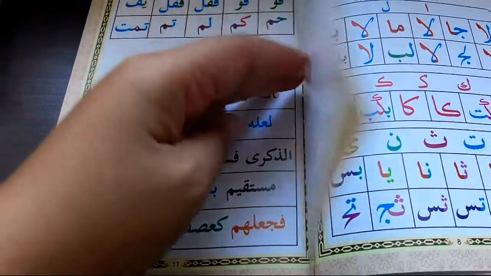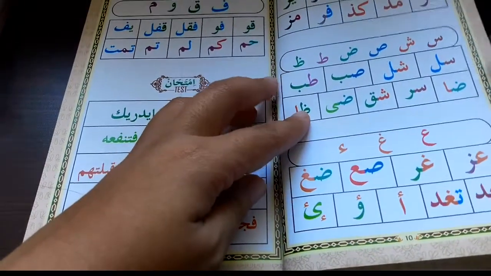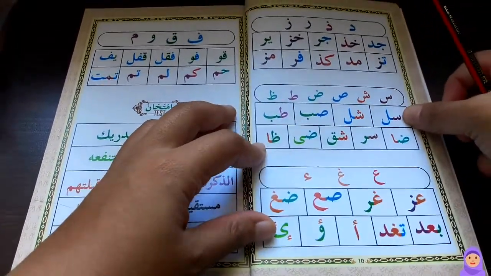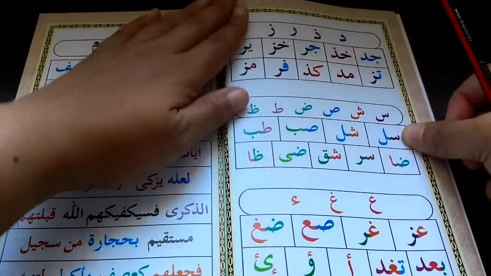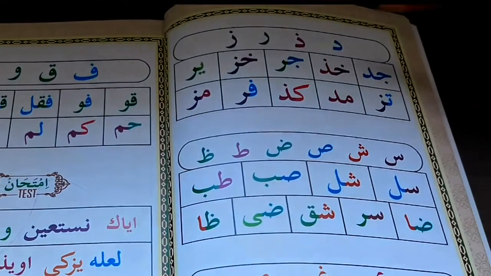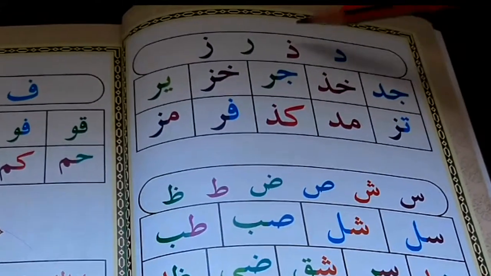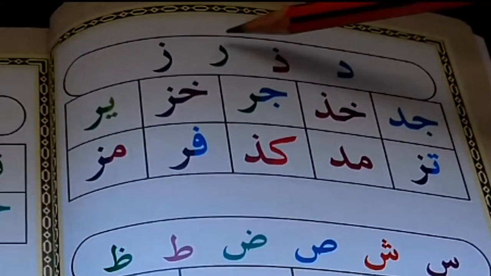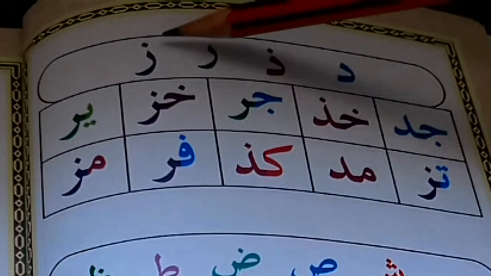And just as a reminder about the settings on the video, which you can change faster or slower depending on your preference. Okay, we are now doing Dal, Dal, Ra, and Za.